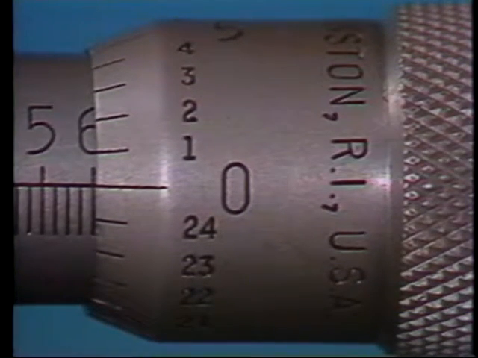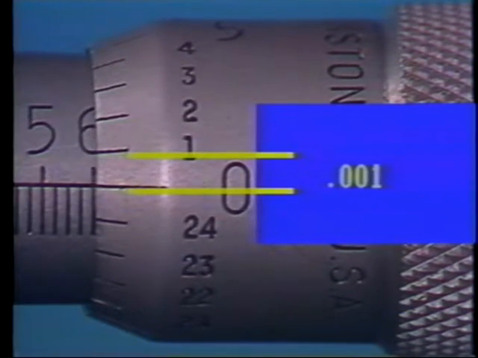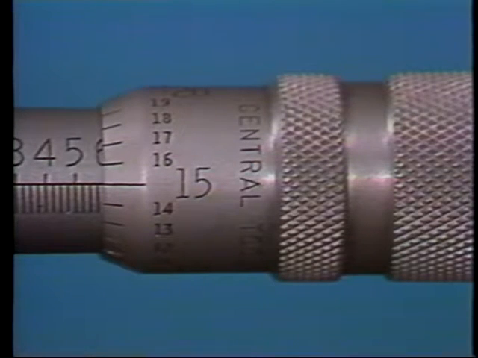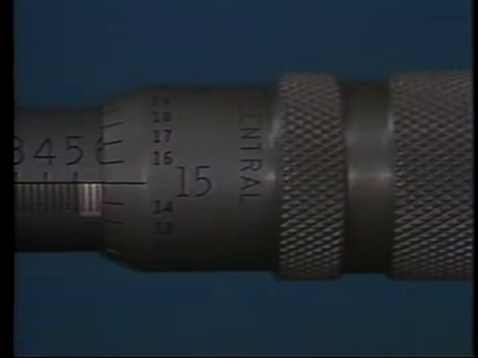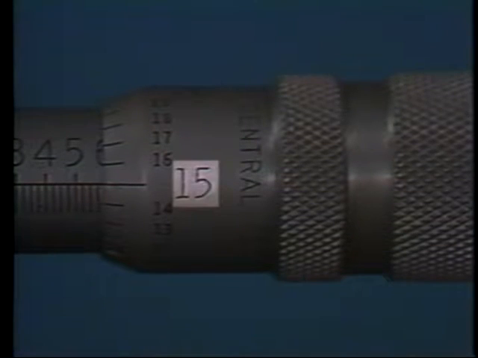The thimble is marked with 25 graduations, each representing 1/1000th of an inch. To obtain the total measurement, start with the highest exposed number on the sleeve, then add .025 for each additional graduation to the right of the number on the sleeve, and finally, add the additional number indicated on the thimble.